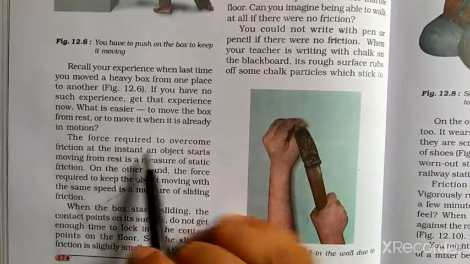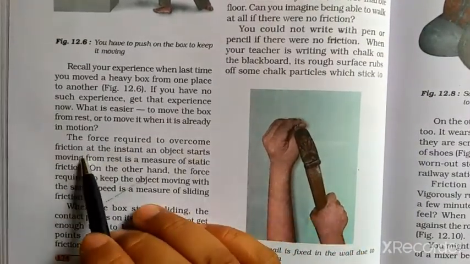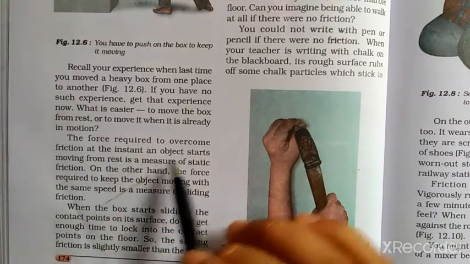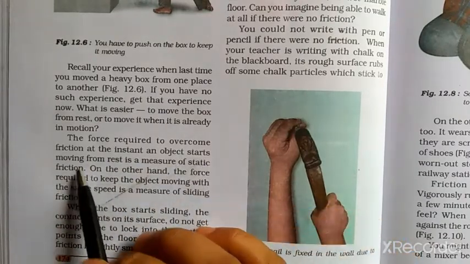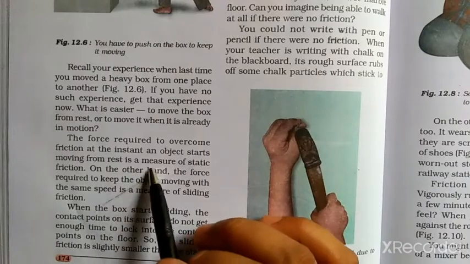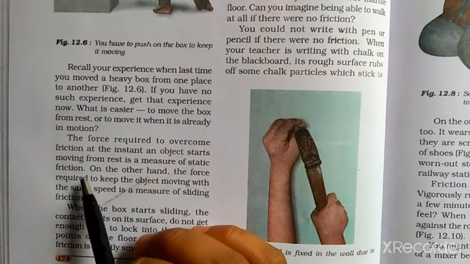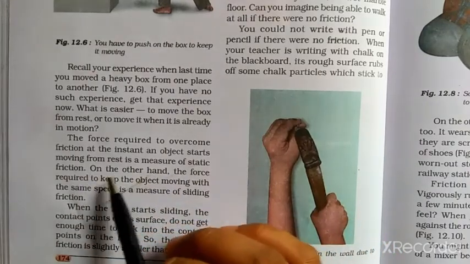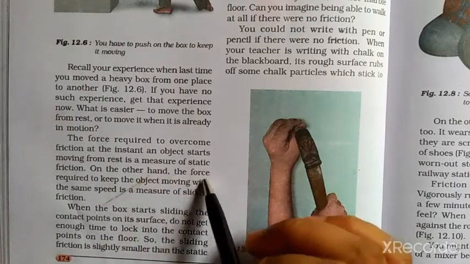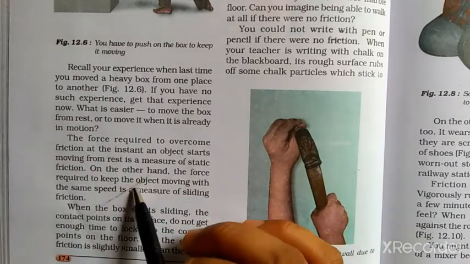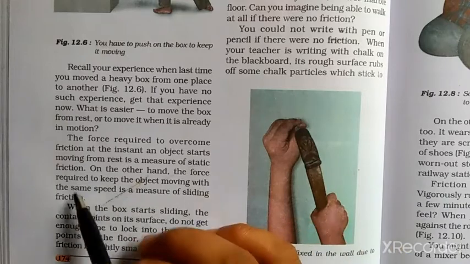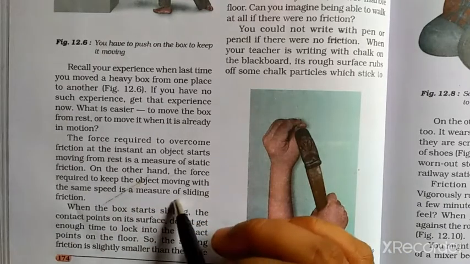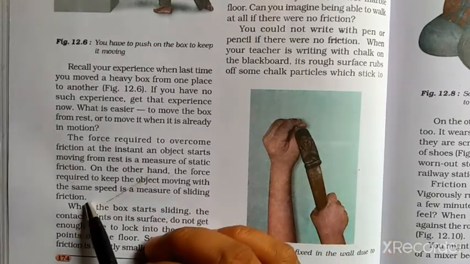The force required to overcome friction at the instant an object starts moving from rest is a measure of static friction. On the other hand, the force required to keep the object moving with the same speed is a measure of sliding friction.